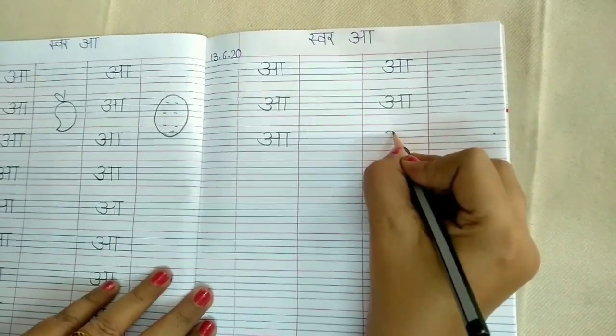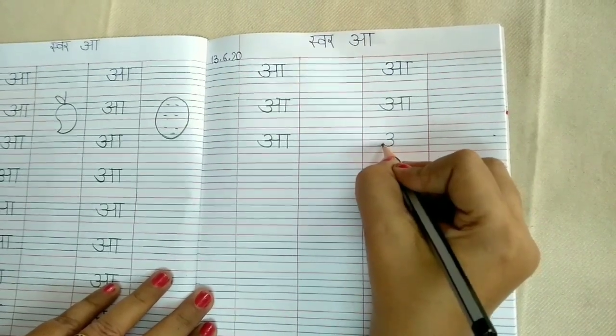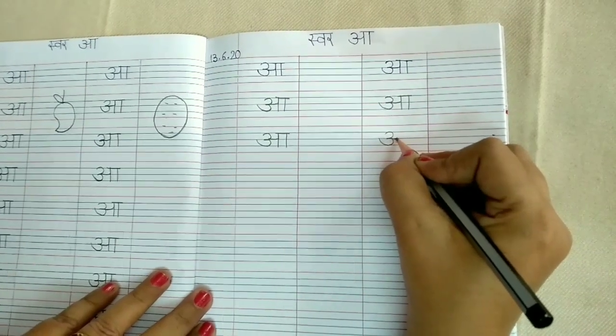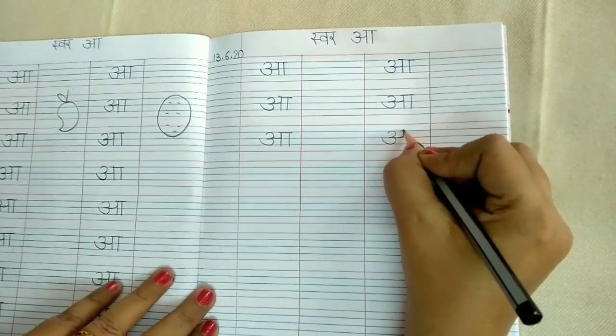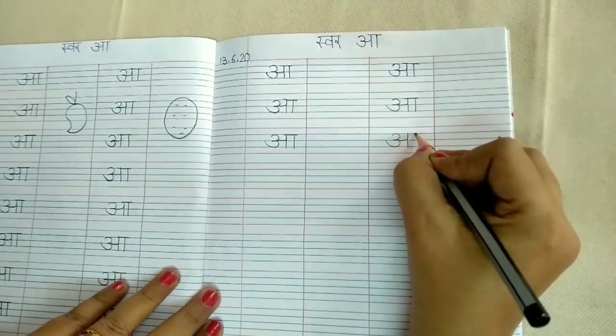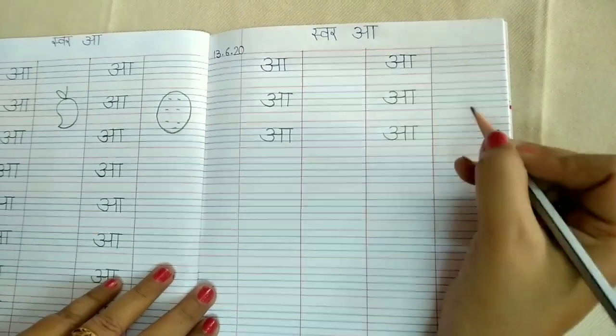Reverse C, another reverse C, go up to second blue line. Smiley, go up, come down straight, leave some space, standing line. Shiro Rekha.